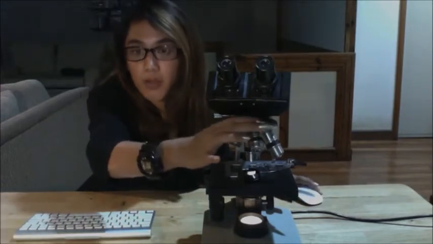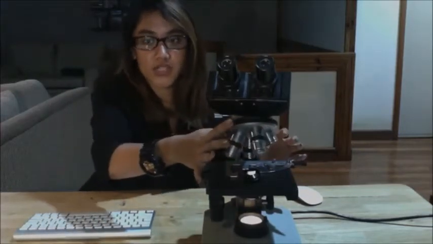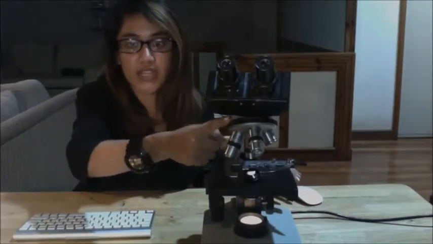Then next is your high power objective, sometimes called your high dry objective. It is useful for observing fine detail such as the striations in skeletal muscles and the arrangement of the Haversian system in compact bone, and it is indicated by the color blue. Lastly, you have the oil immersion objective. This lens is designed to be used with immersion oil on top of the specimen. These lenses have "oil" printed on them and are usually the highest power objective lenses available. It is indicated by a white band.